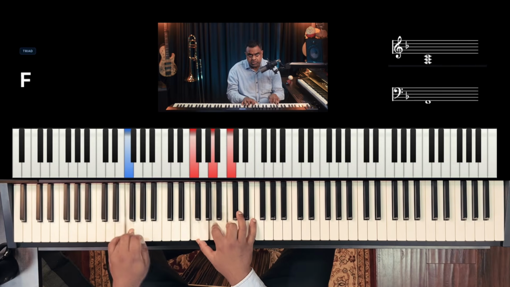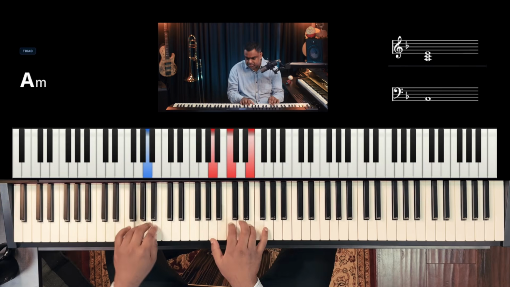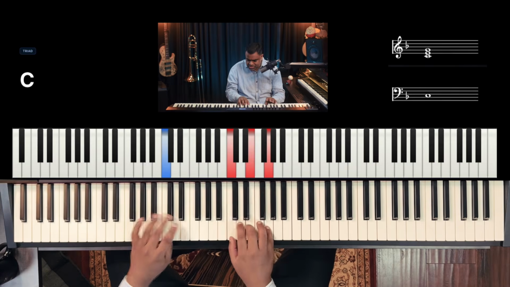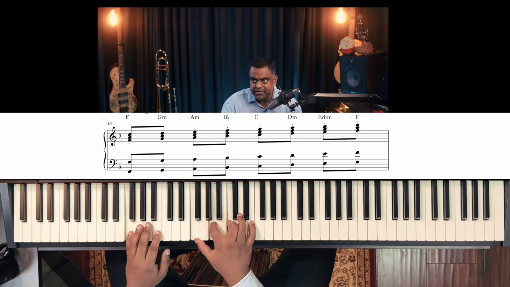Okay, 2. And then we can swing this quaver feel by, instead of going straight 1 and 2 and, we can do 1 and 2 dun, dun, dun, dun, and 1 and 2 and 3 and 4. So that'll be a swing feel. 1 and 2.